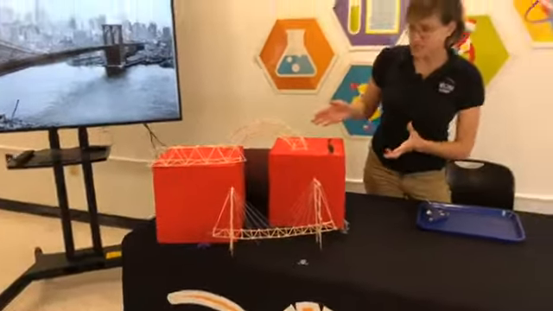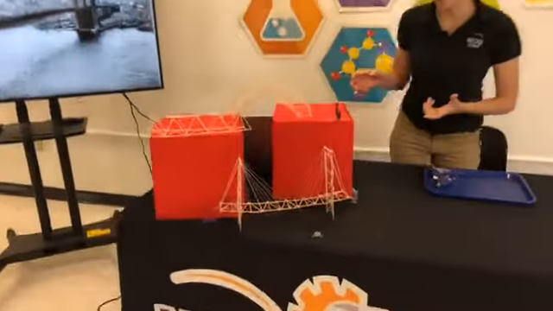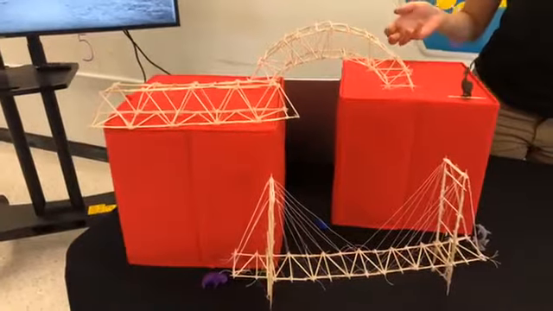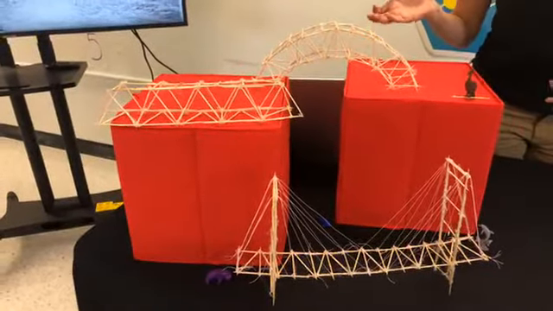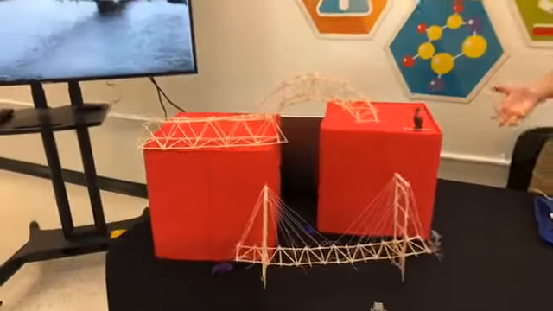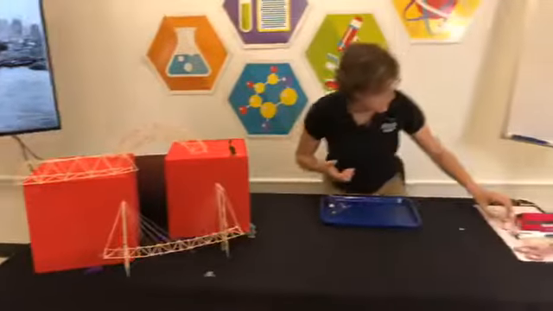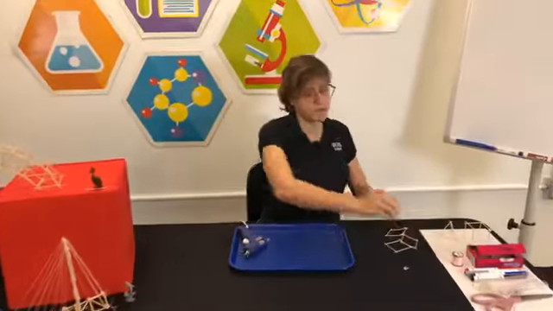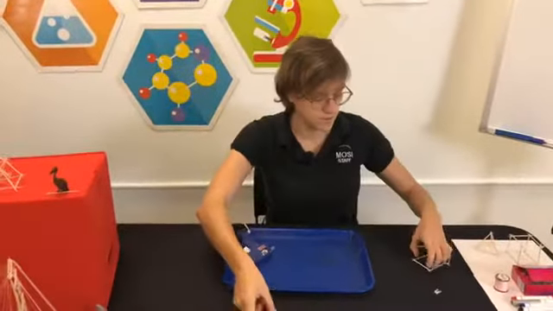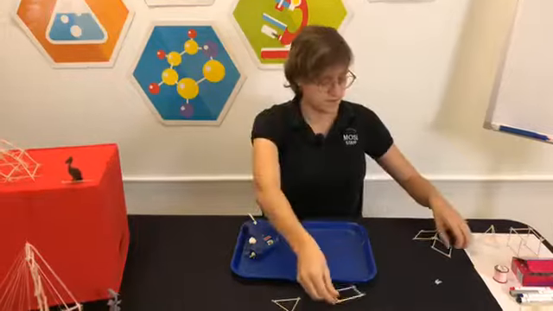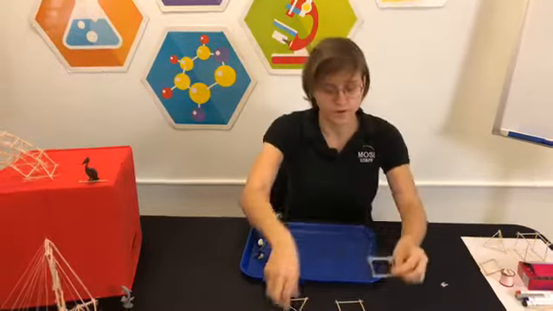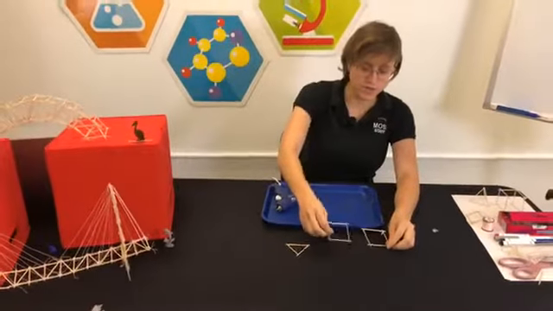And I want you to take a look at these. What kind of shapes do you notice within them? Maybe some squares, some triangles, some trapezoids, a bunch of different shapes, right? And some shapes are in fact stronger than others. So I have some examples here. Here's a little triangle, a little square, and a little trapezoid, kind of like a squished square. So which ones do we think are going to be stronger?